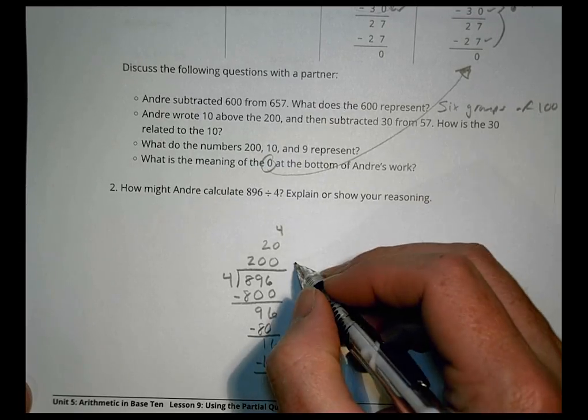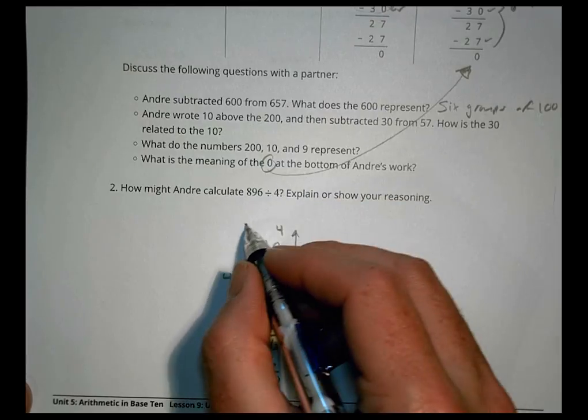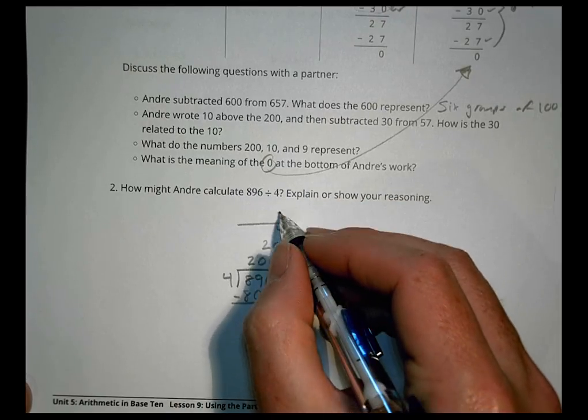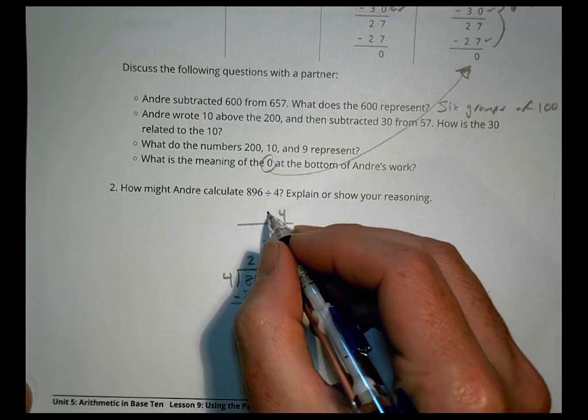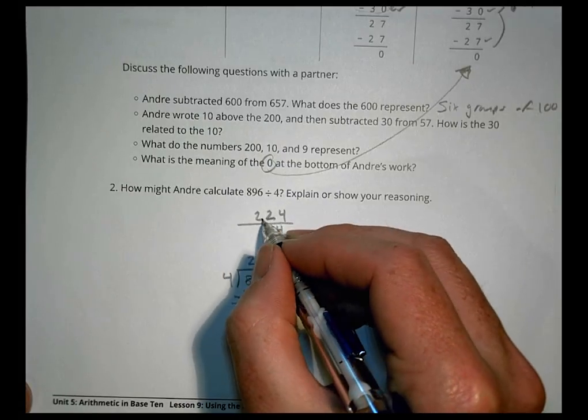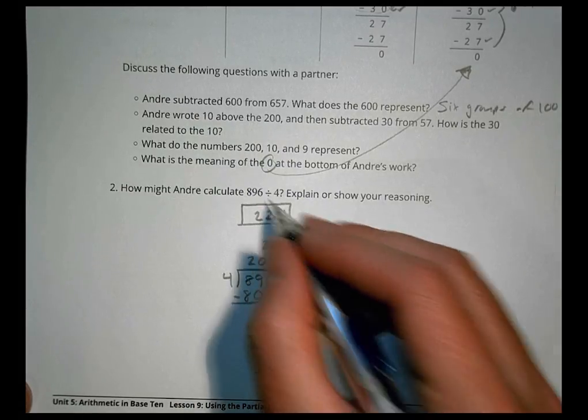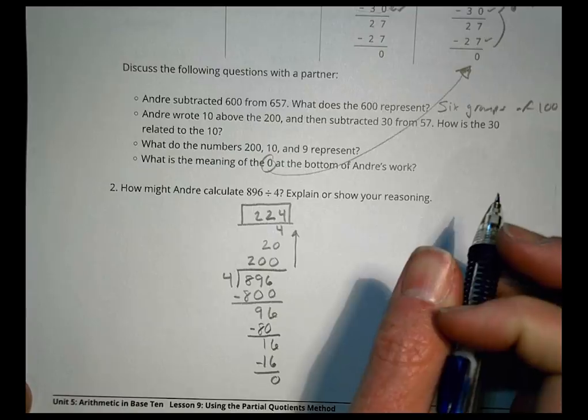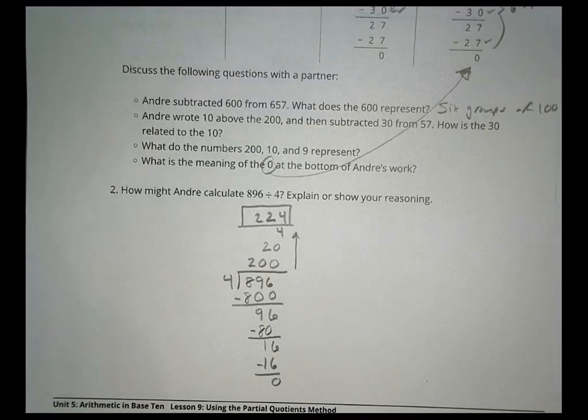And so now let's add these up vertically here. 0 plus 0 plus 4 is 4, 0 plus 2 is 2, and 2 plus nothing is 2. So 896 divided by 4 is 224. Okay? Does that kind of make sense there? Right? Alright.